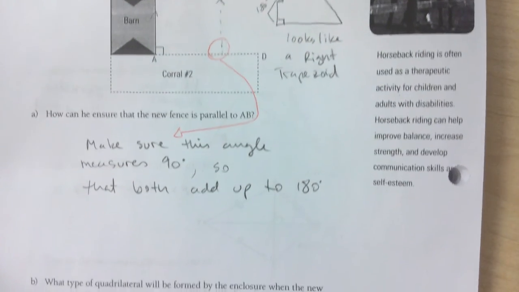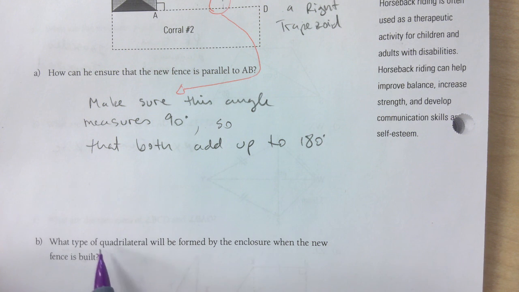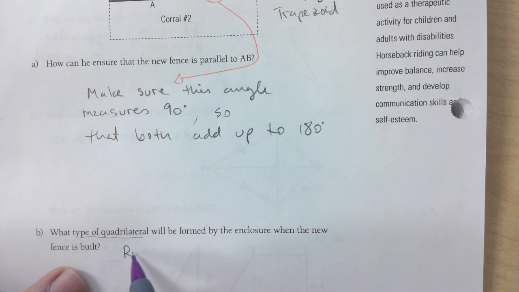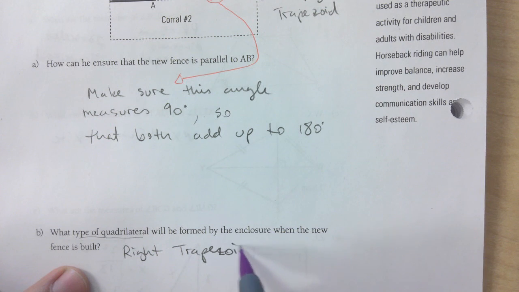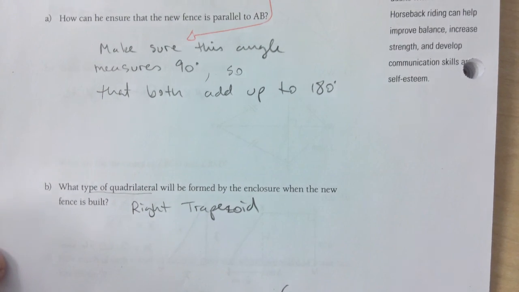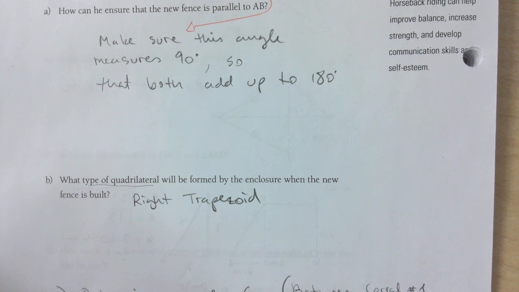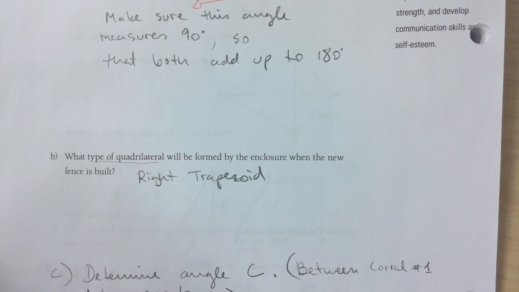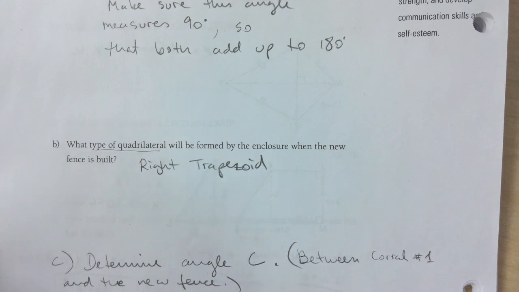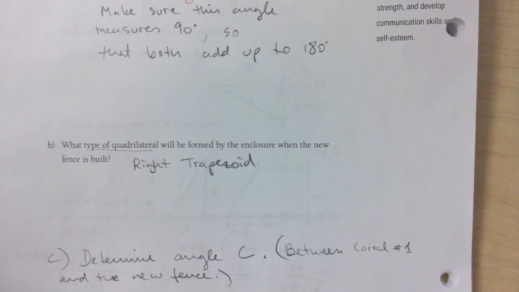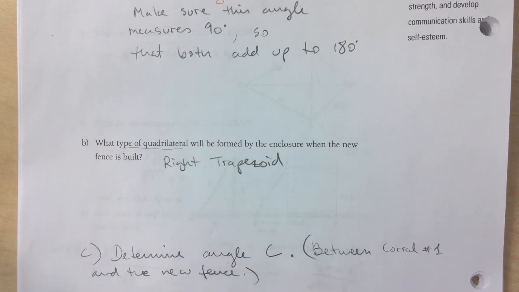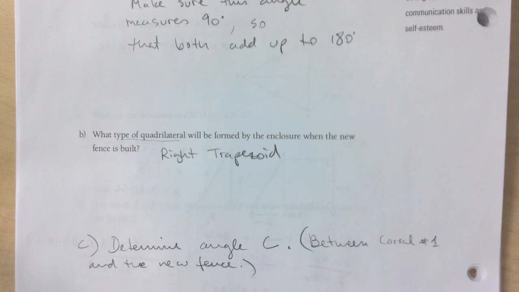Okay, what type of quadrilateral will be formed by the enclosure with the new fence being built? It's a right trapezoid. And I'm going to add a C to this question. C, determine angle C. And I'm being specific between corral number 1 and the new fence.